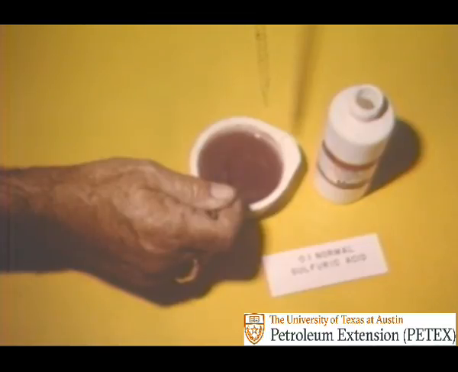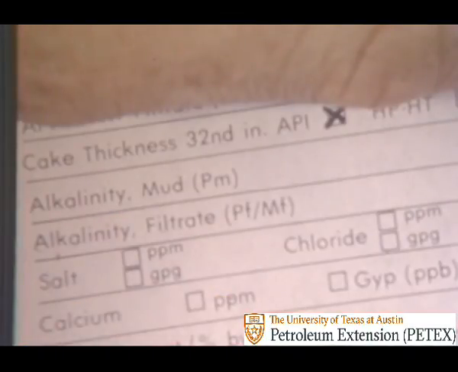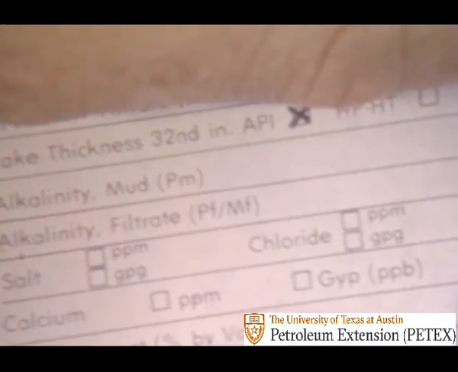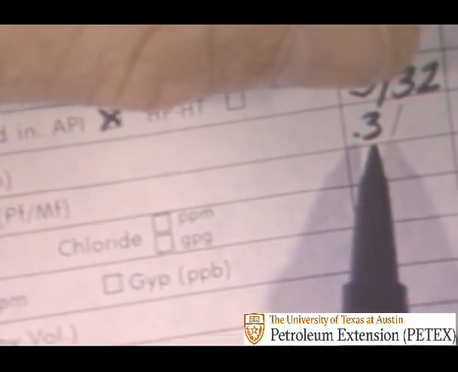Then a 0.1 normal or a 0.02 normal solution of sulfuric or nitric acid is added to the colored mud sample with a pipette. Normal refers to the strength or concentration of the acid solution. The sulfuric or nitric acid solution is added until the color of the mud sample changes back to its original color. The number of milliliters of acid that it took to change the color back is noted and is recorded on the form where it says alkalinity mud PM. PM is the abbreviation for the phenolphthalein endpoint of the mud. Here it is 0.3.